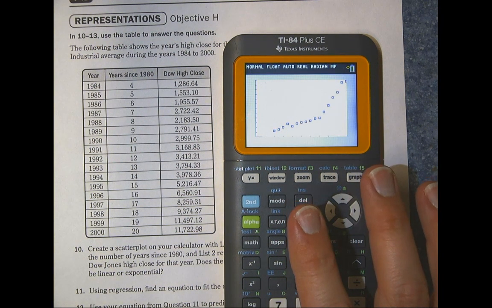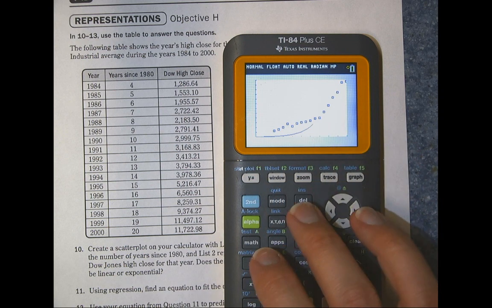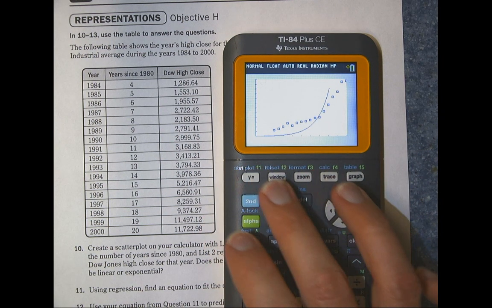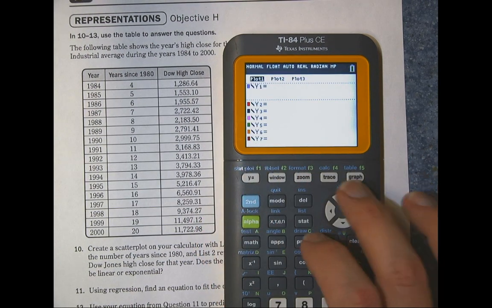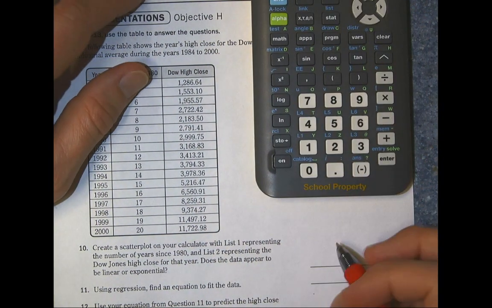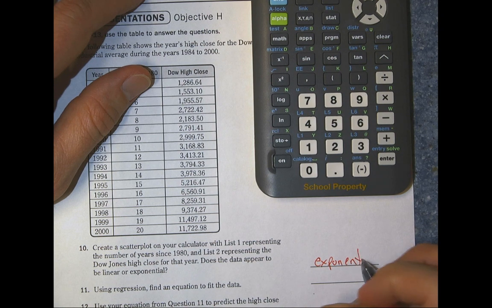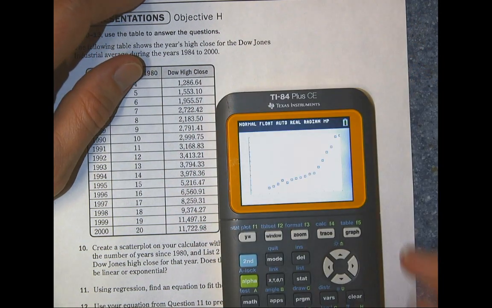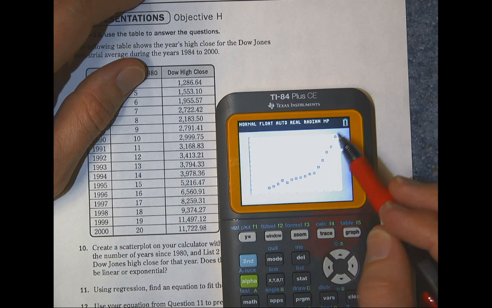Let's go look at our graph. And I still have my old line. That line has nothing to do with this graph, so I do need to clear that out. If I go to my y equals, clear out that old line. All right, there's my scatter plot. Clearly that's exponential. But you could argue linear too. You could draw a line through the middle of this that would be pretty close. But this does look to be curving up.